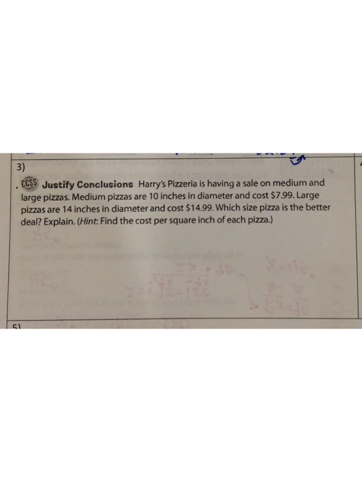Number 3, Harry's Pizzeria is having a sale on medium and large pizzas. Medium pizzas are 10 inches in diameter and cost $7.99. Large pizzas are 14 inches in diameter, cost $14.99. Which size pizza is the better deal? Hint, find the cost per square inch of each pizza.